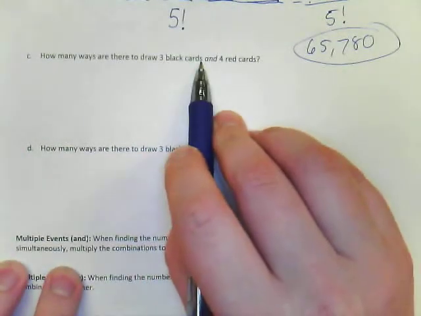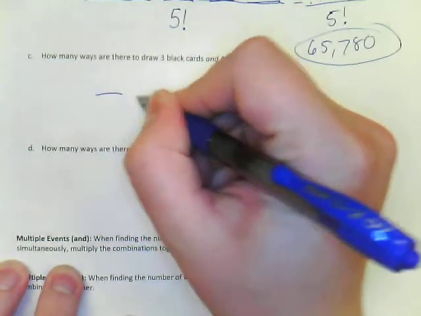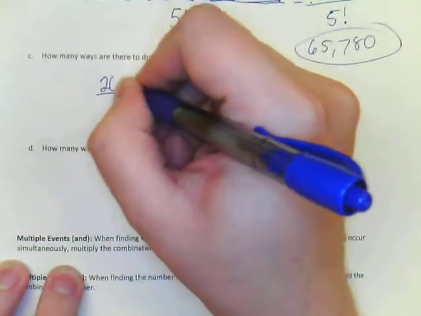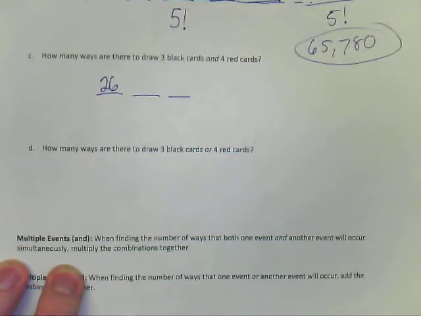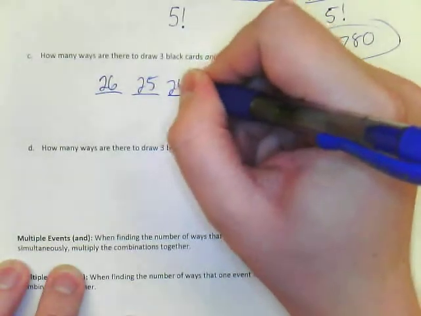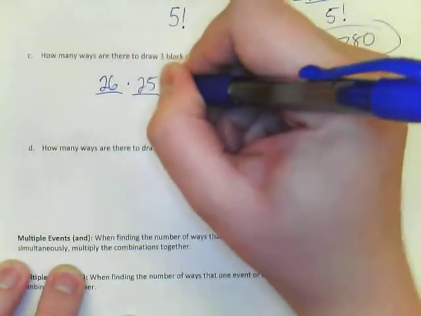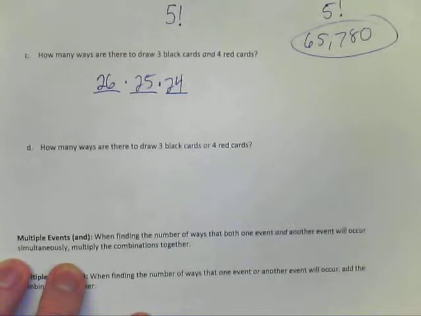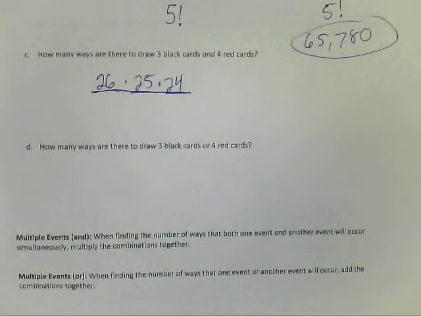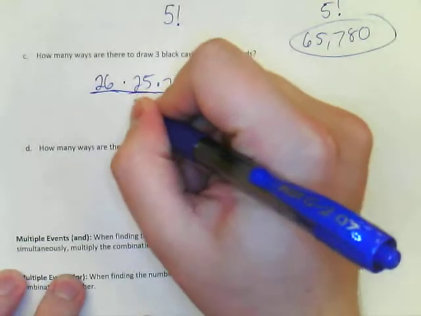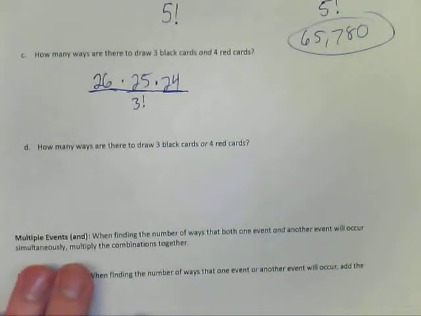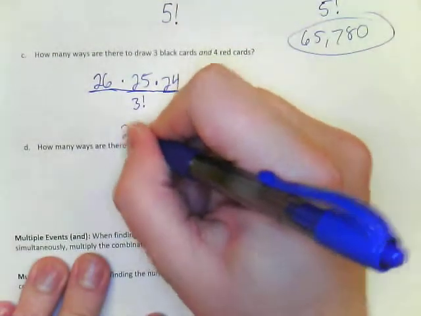So let's take 3 black cards first. So I've got 3 spots here. So for the first black card I choose, I've got 26 options for that, because there's 26 black cards in the deck. And then 25 options for the next one, 24 options for the next one. Multiply those together. And then we also need to divide by the number of ways to arrange 3 cards. So since I don't care what order these 3 cards are in, I need to divide by the number of ways to arrange 3 cards, which is 3 factorial. So that's 3 times 2 times 1. Work that out and you get 2,600.